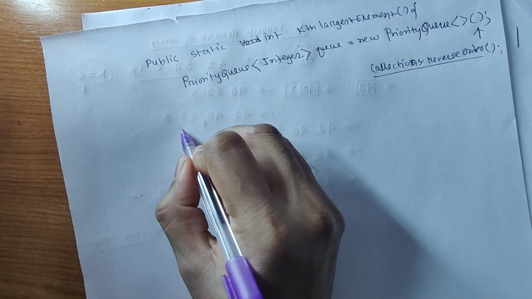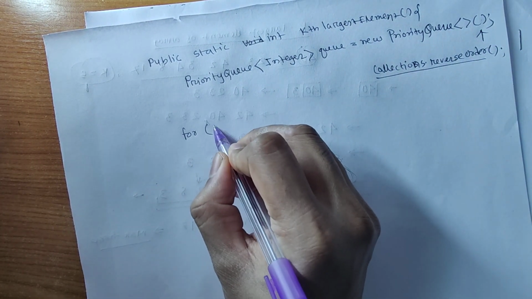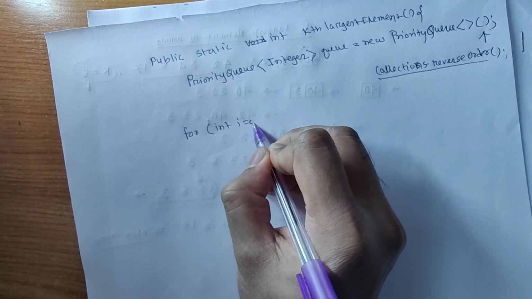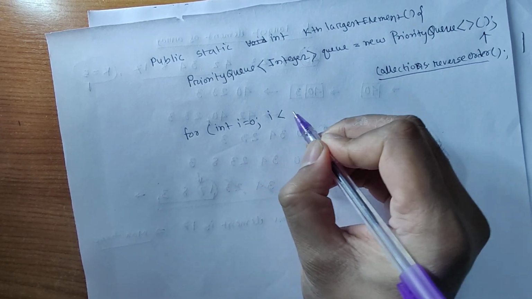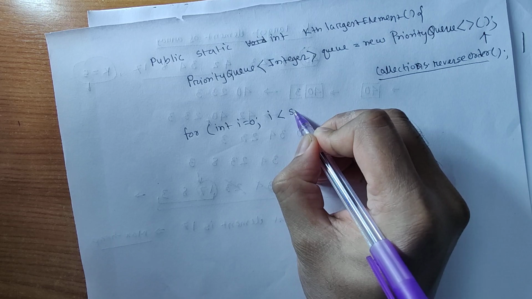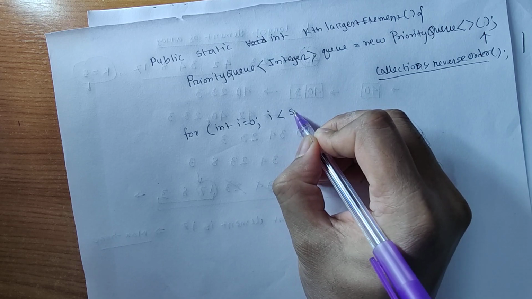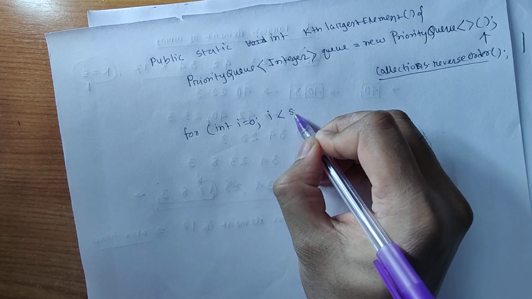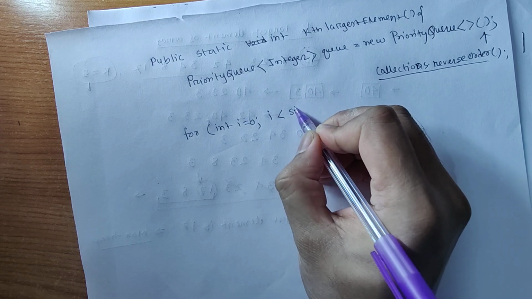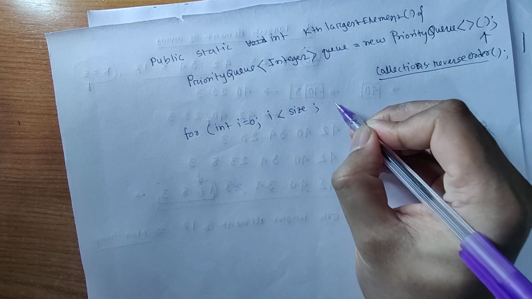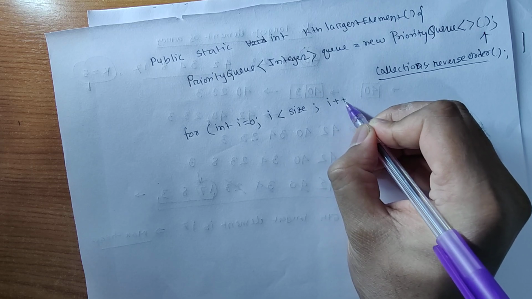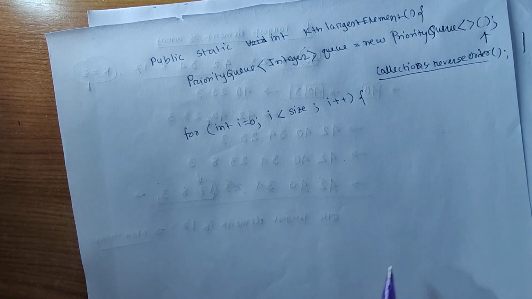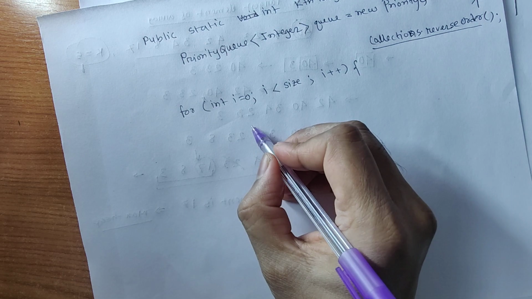So let's see. We insert the elements. i equal to 0, i less than the size of the array, and i plus plus. Okay. So first we insert the element, right?